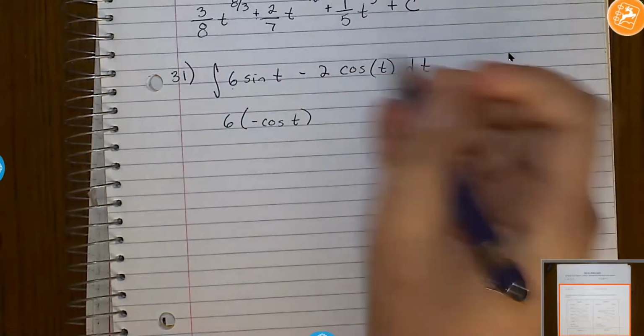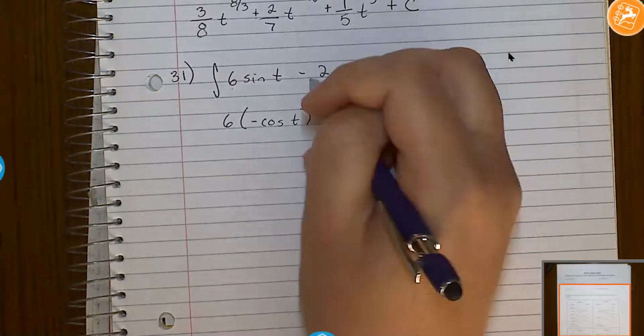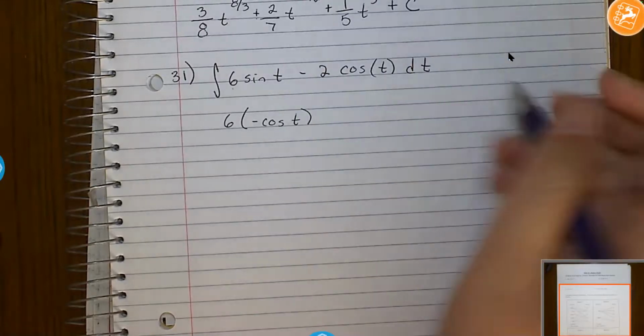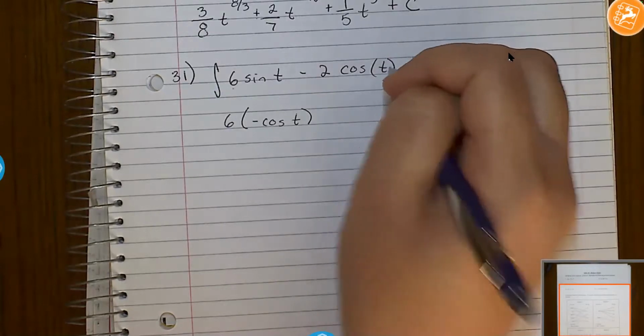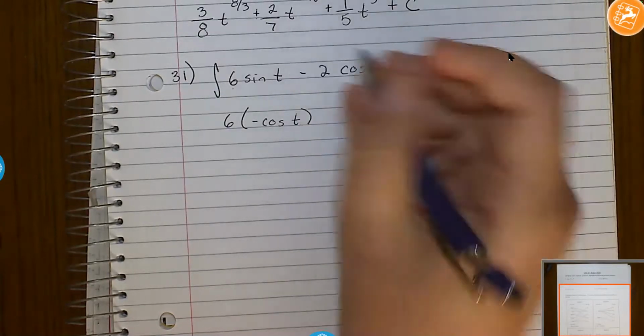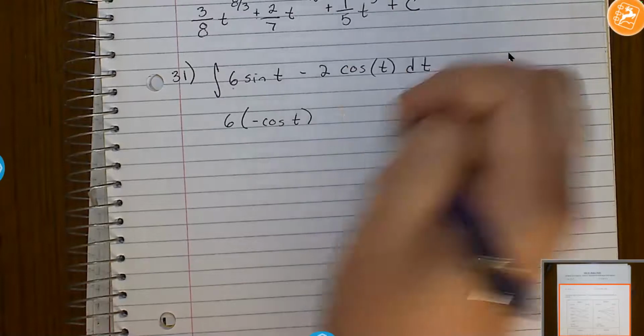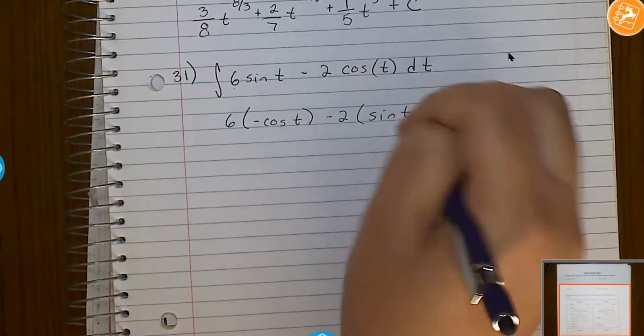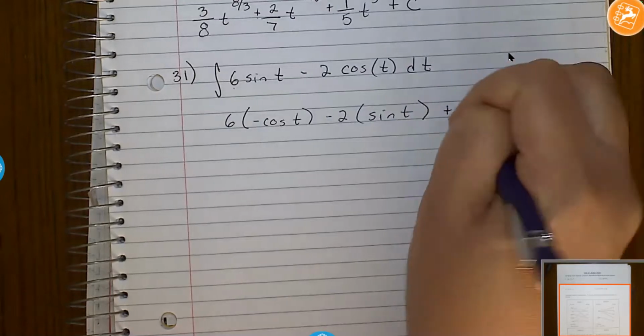And then for this next part, we have negative 2 times the cosine of t dt. Now, if you remember, the derivative of sine was cosine. So the integration of cosine would be sine of t plus c.